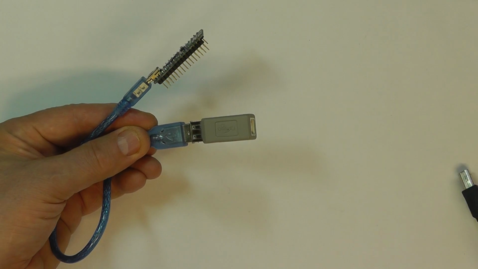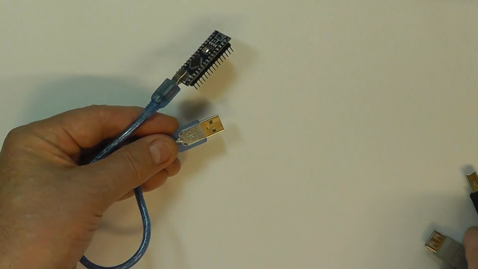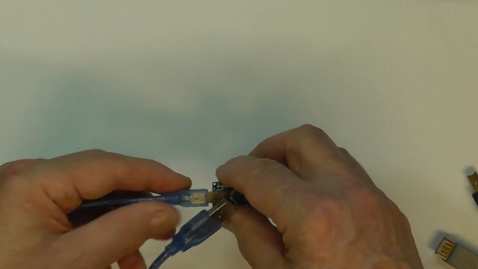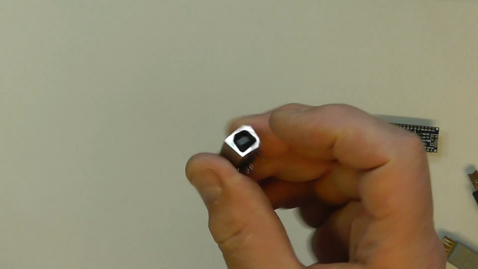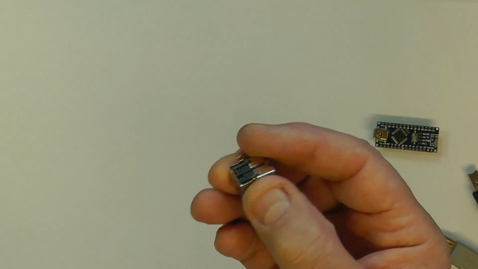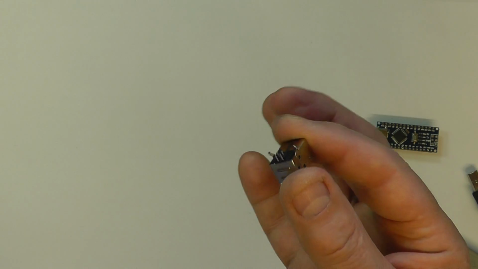Now the other alternative, which is what I'm going to do today, rather than use the adapter, is make myself a USB socket cable. I'm going to use a USB-B socket and solder that onto a little matrix board, and then solder the wires to that.